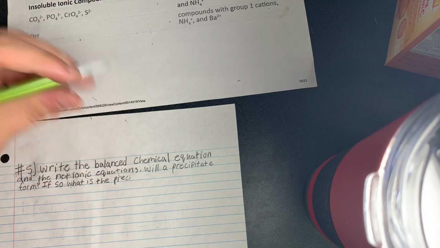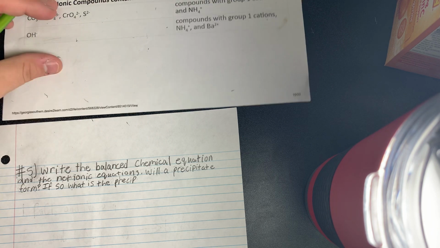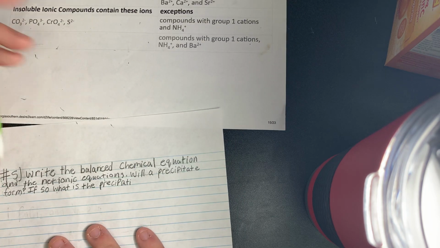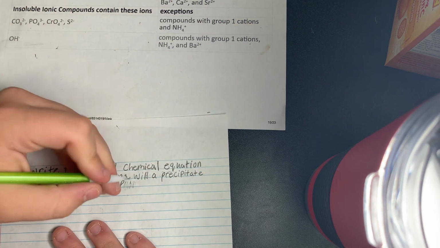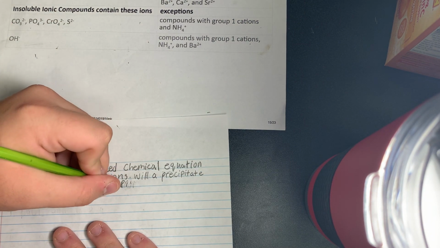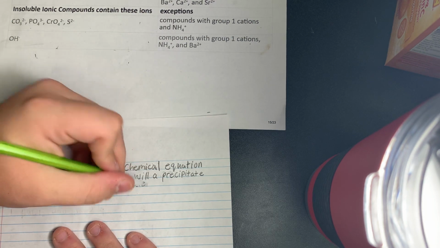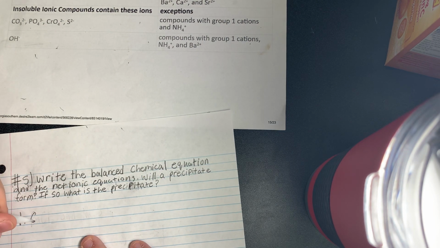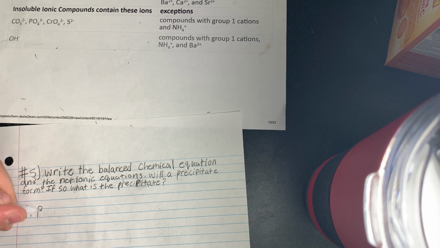Now for this one, number 5, we had to choose two. The first one that we picked was barium chloride and sodium sulfate. Forgive me for my bad spelling. All right, so number 1, barium chloride and sodium sulfate.